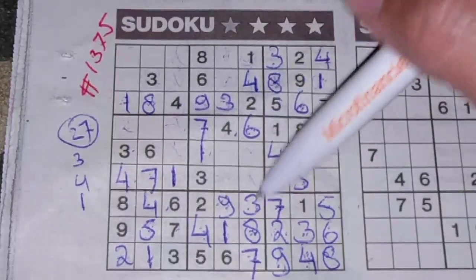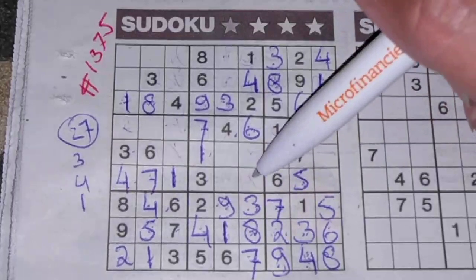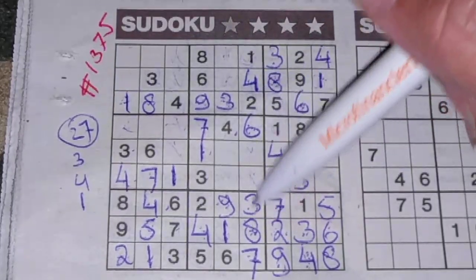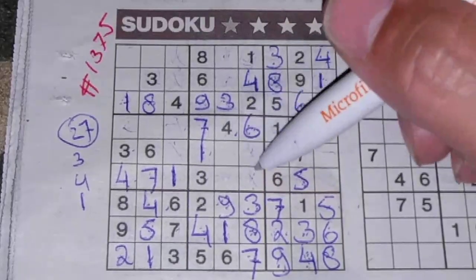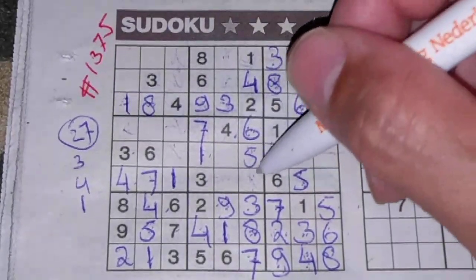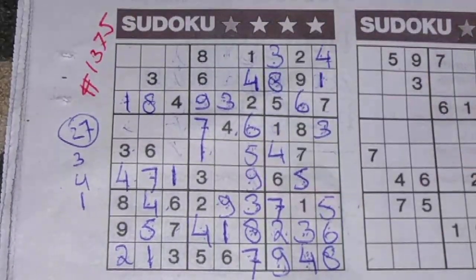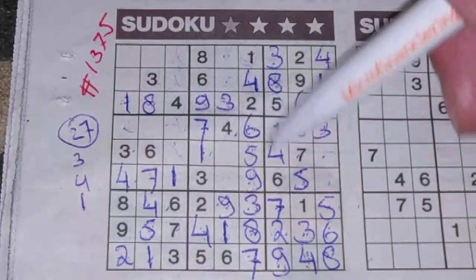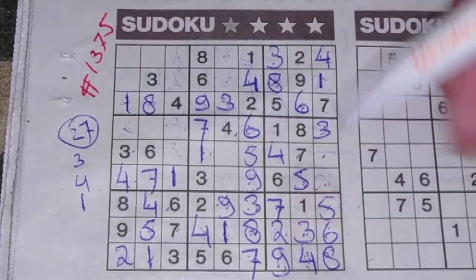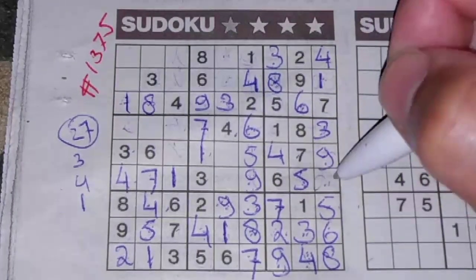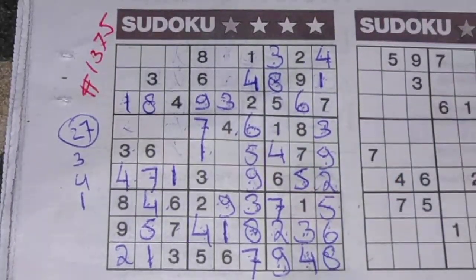1, 2, 3, 4, 5 is missing, and the 9 is missing. 5 and a 9. We see here 5. No 5 there. 5 should be here, and the 9 goes there. 2 numbers left in this big square for the numbers 9 and 2. We see here 9. No 9 there. 9 should be here, and the 2 goes there.